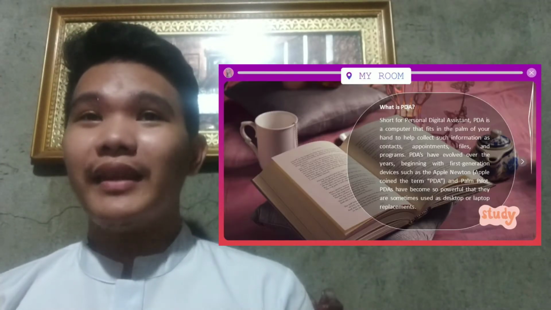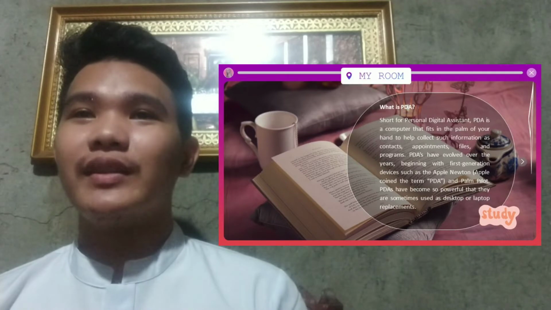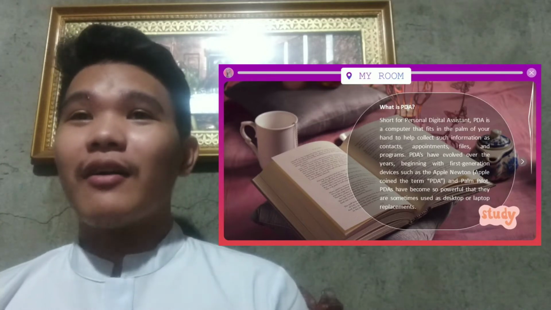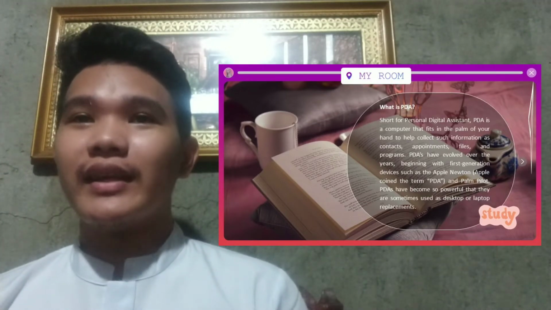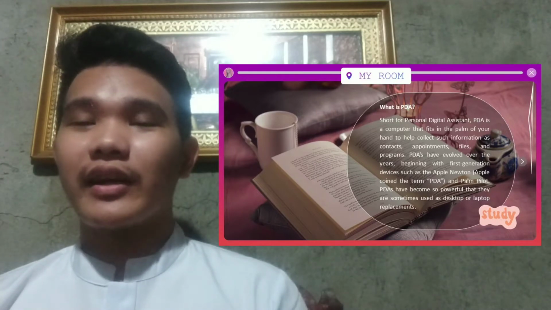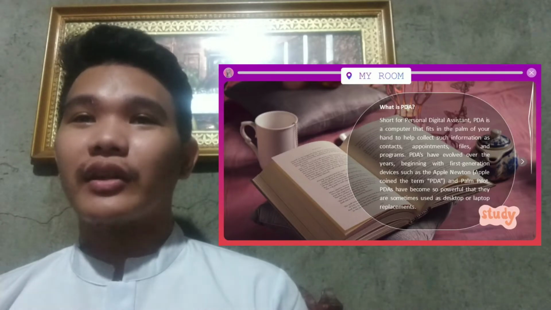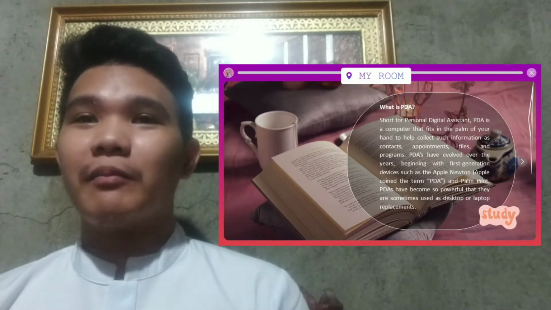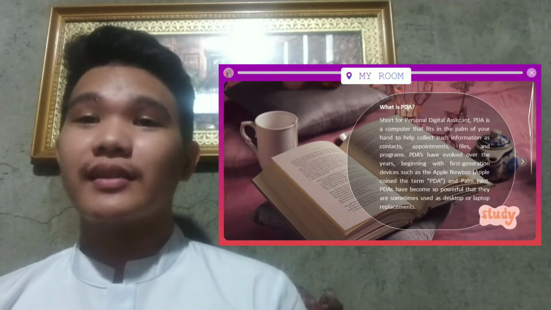So what is PDA? PDA is short for Personal Digital Assistant that fits in the palm of your hands to help collect information such as contacts, appointments, files, and programs. PDAs have evolved over the years, beginning with first-generation devices such as Apple Newton. Apple coined the term PDA, and Palm Pilot. PDAs have become so powerful that they are sometimes used as laptop or desktop replacement.